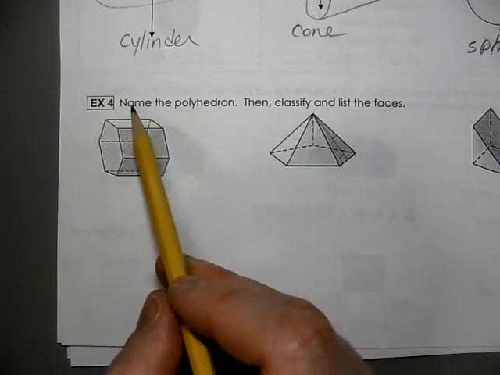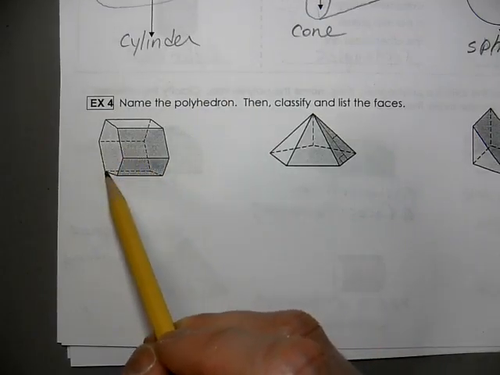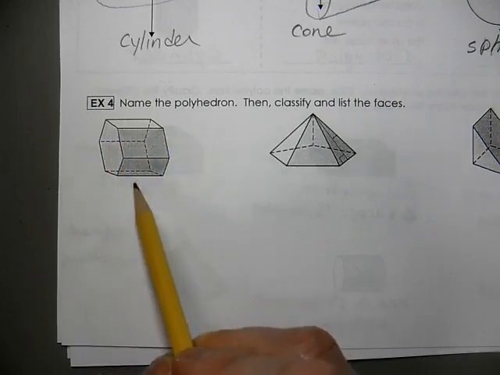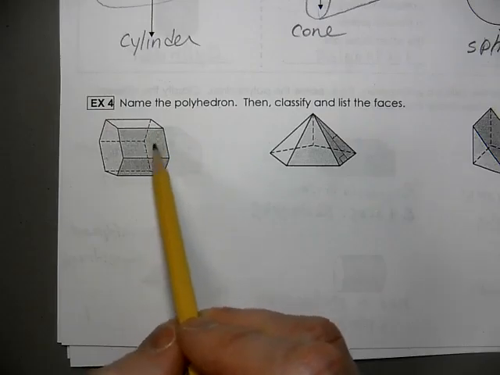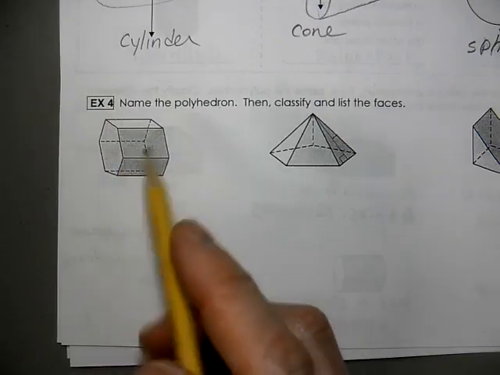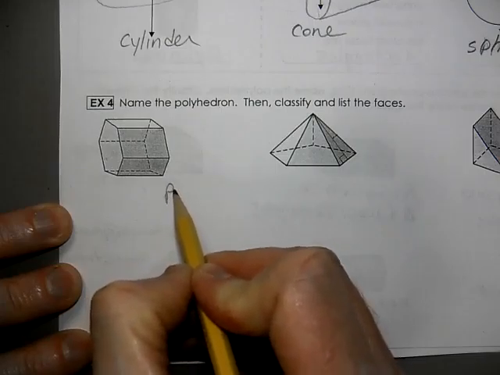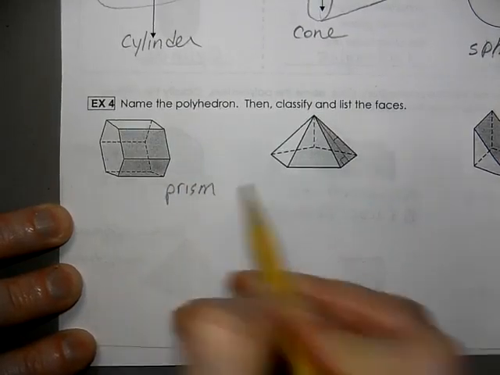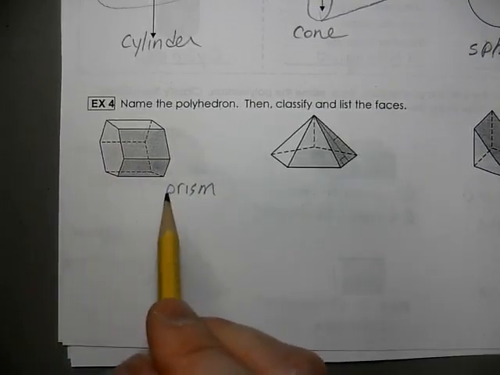Okay? Name the polyhedron. So, since we have rectangles for sides, we have 6 sides to the base. We know that this is a prism because of the rectangles. When you connect the bases together with rectangles, it's a prism.